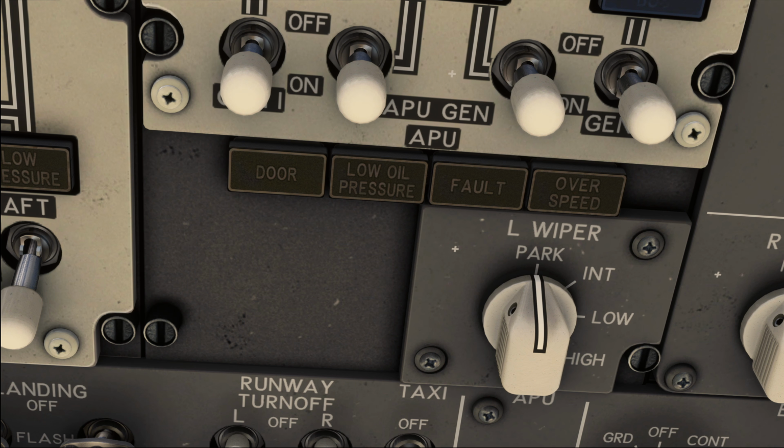Now, on the 737NG you will find a blue maintenance light on the left. This has been removed on the 737 MAX as it is no longer necessary. However, an APU door light has been installed over here, and the door light indicates that the APU door is not in the commanded position.